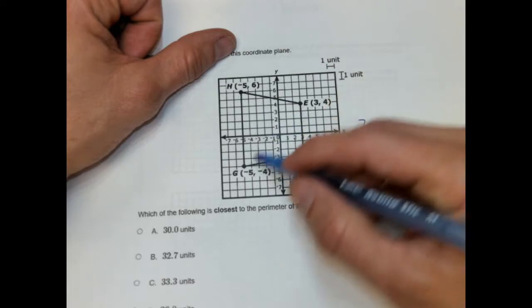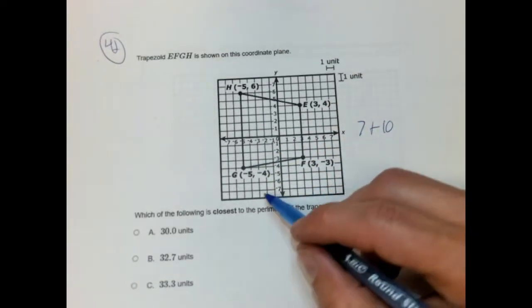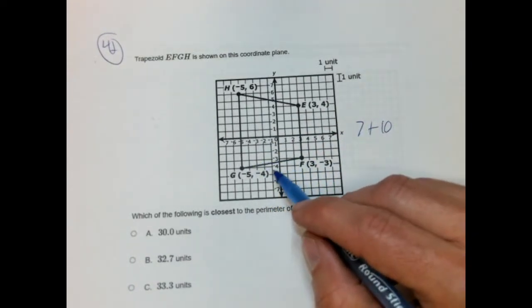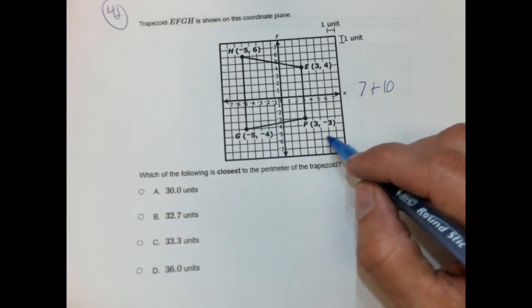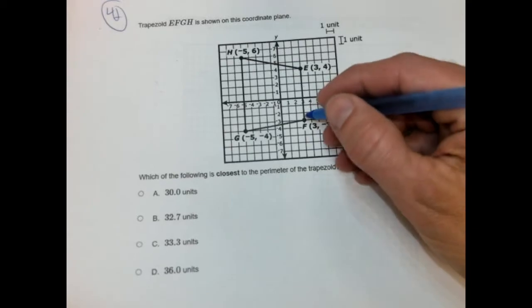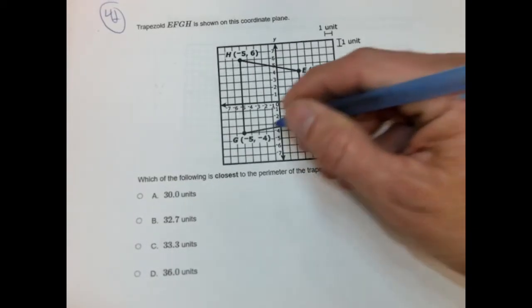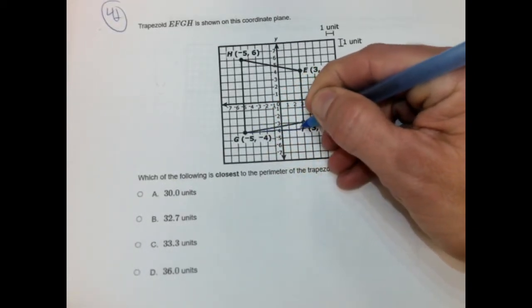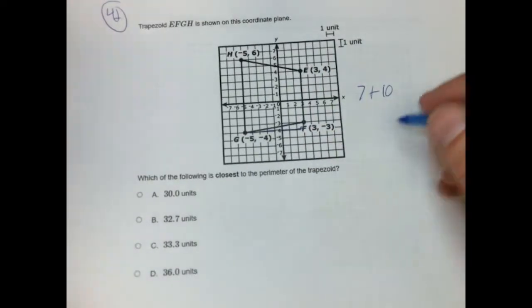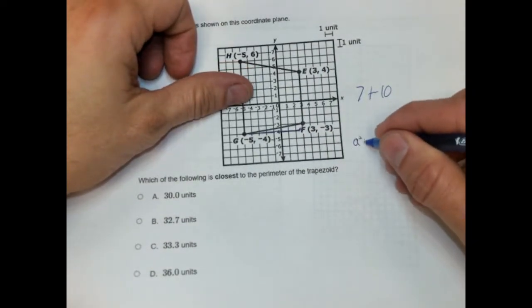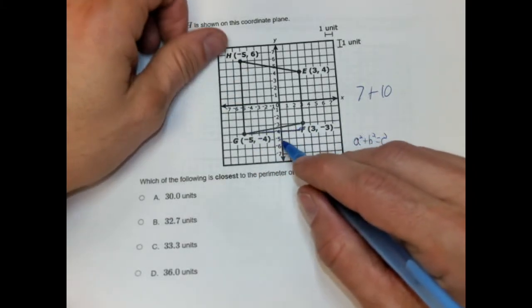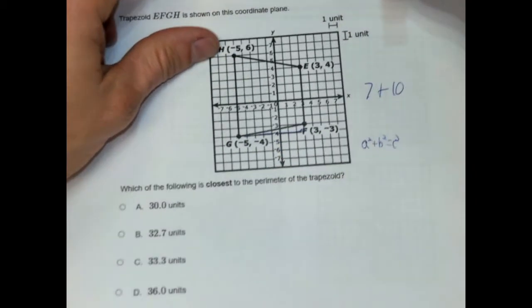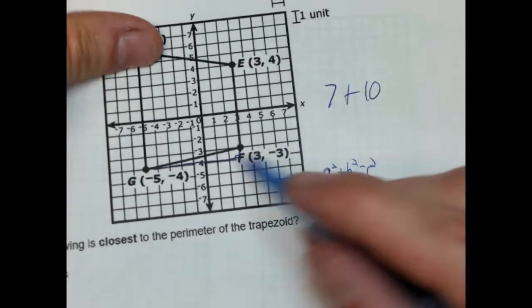Okay. These two are the ones that are tricky. These two are rather tricky. And we have to be very careful here. So what I'm going to do, I'm going to use Pythagorean Theorem. And I'm going to use a right triangle here, and I'm going to calculate this distance. A squared plus b squared equals c squared. Because that's how I'm going to find the length of that diagonal. I could use a distance formula, but I think it's quicker just to use Pythagorean Theorem, to be honest.